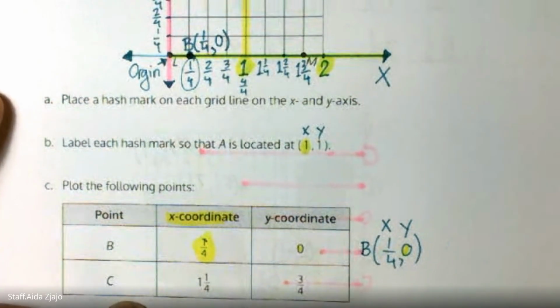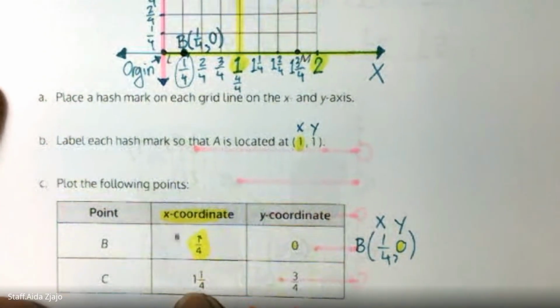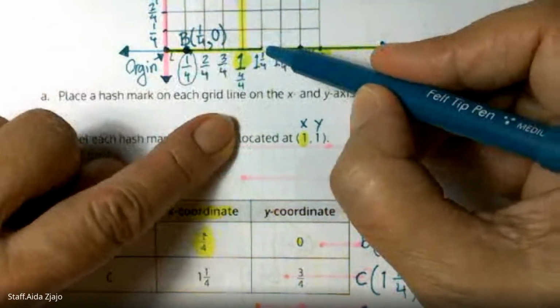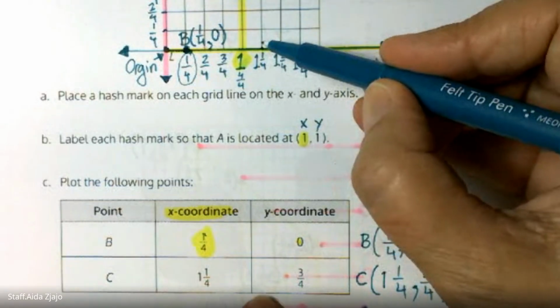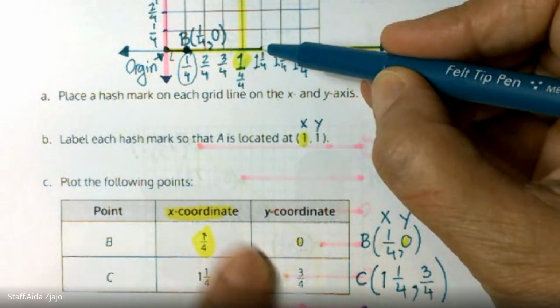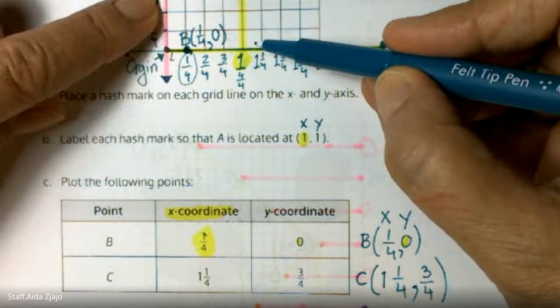Now C has to be 1 whole and 1/4 for x and 3/4 for y. I'm going to write it down: 1 1/4 x, 3/4 y. Let's go from the origin. I need to go 1 whole, and then 1/4. So here it is, 1 and 1/4. But now I do have a coordinate for y, so it's not 0, so I go from the origin up to 3/4.